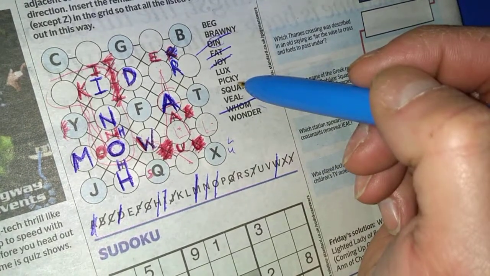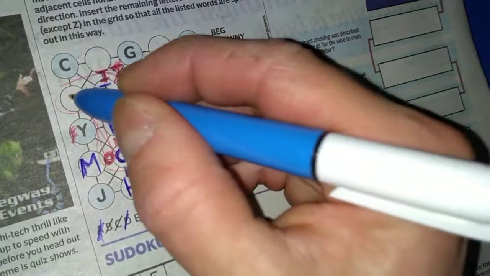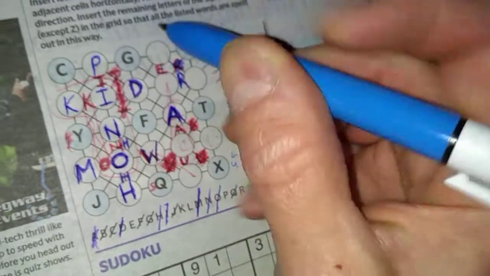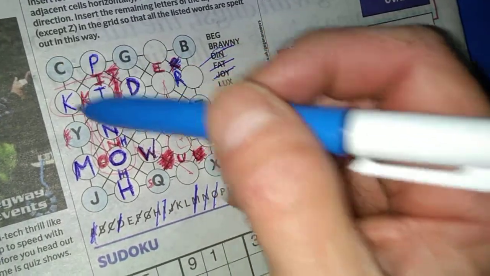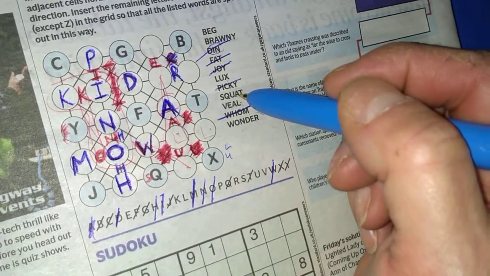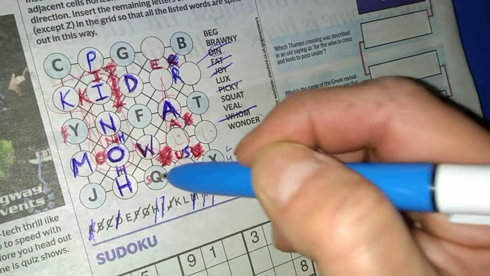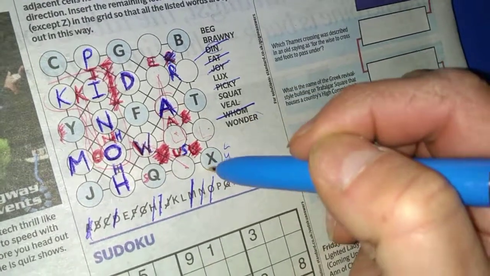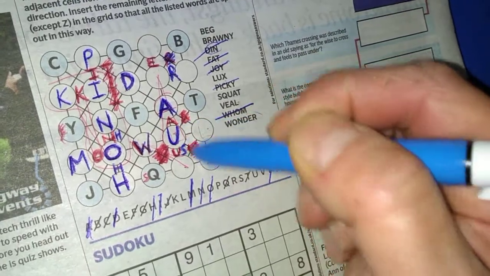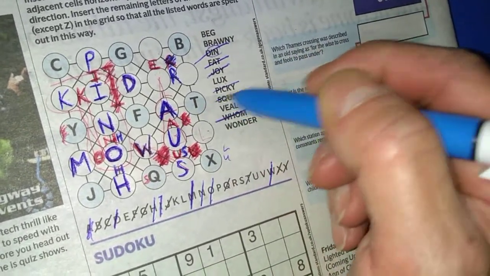Picky. I, C, K, R. Well, look, it's going to have to be there. See that? There are only two spaces there. P, I, C, K, Y. Has to be like that. Squat. It's going to have the S in there, one of these two, because it's got to get to that. And then U, A, T. So the U must be that one. So that we can go S, Q, U, A, T.